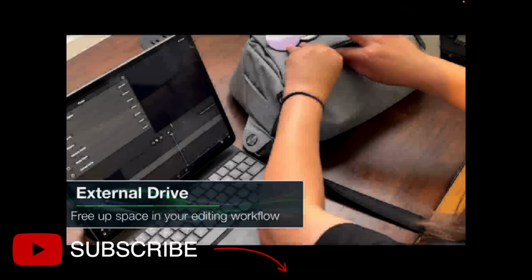Either way, I haven't had to before, and I'm pretty good about taking my files off and backing them up on an external hard drive anyways. So I won't be working off of the iPad. Usually I like to have it charging while I'm working, but I guess you can now plug in your external drive and edit straight from it, which is pretty cool.